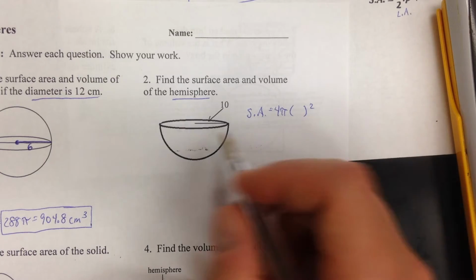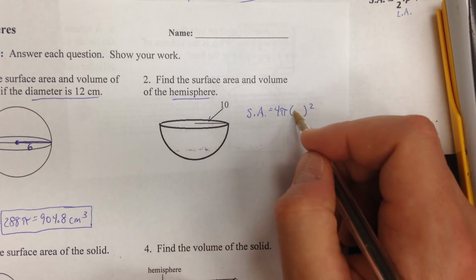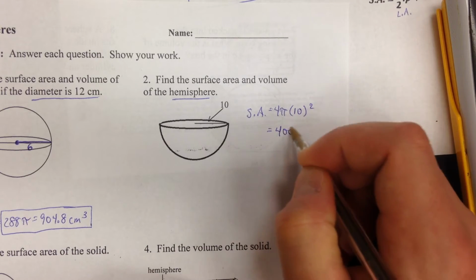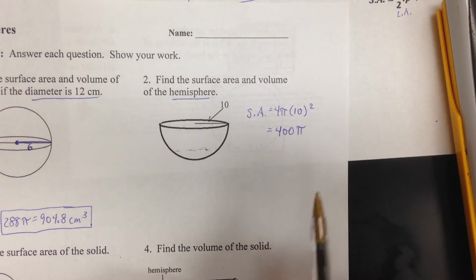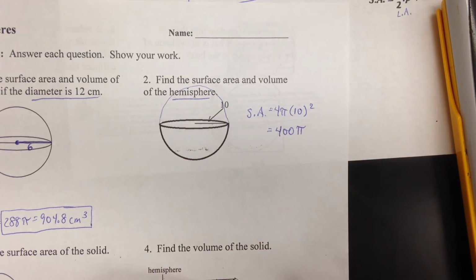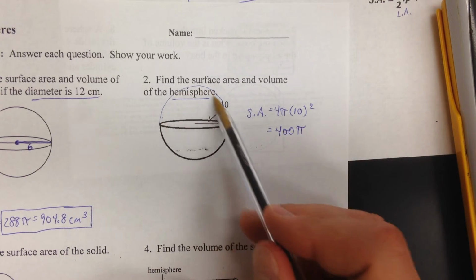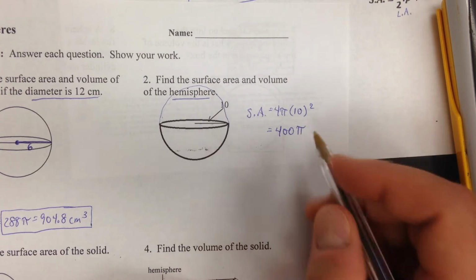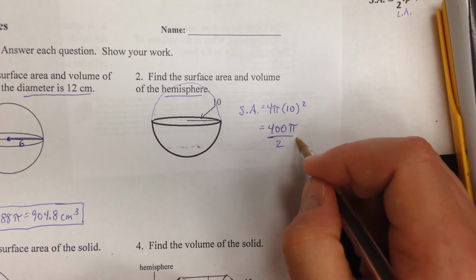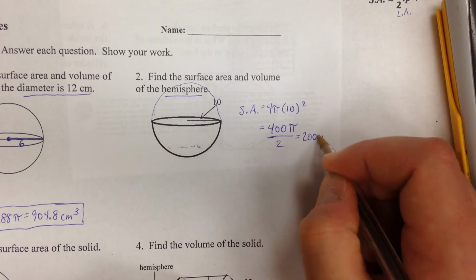But in this case, well, let's go ahead and do this. So we'll get 10 for the radius, and that's 100 times 4. So you get 400 pi. But that would be the surface area of the whole thing. Now what we've done is we've cut out half of this. So I'm going to take this and divide by 2. And what that gives us is 200 pi.